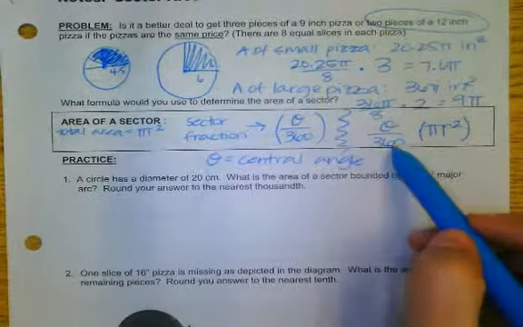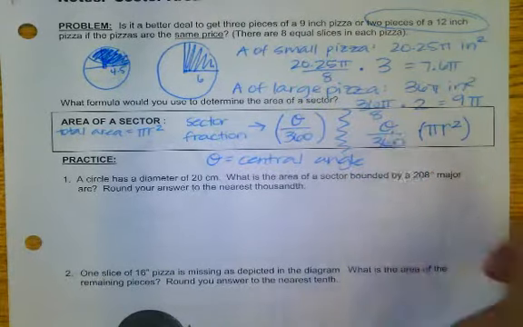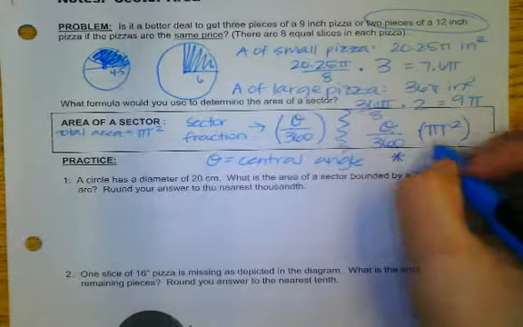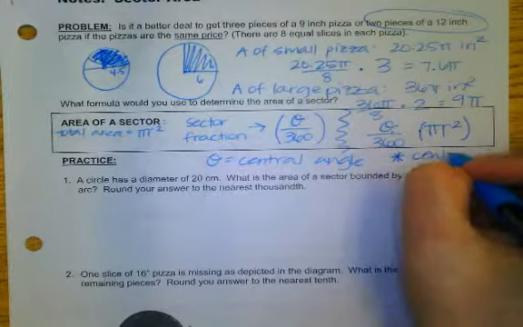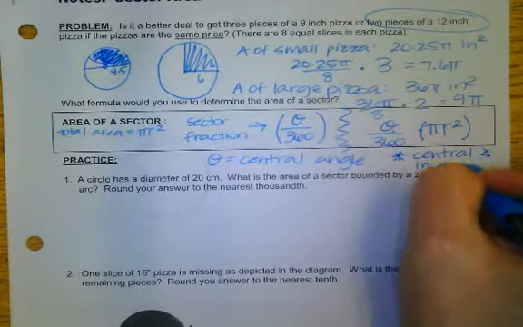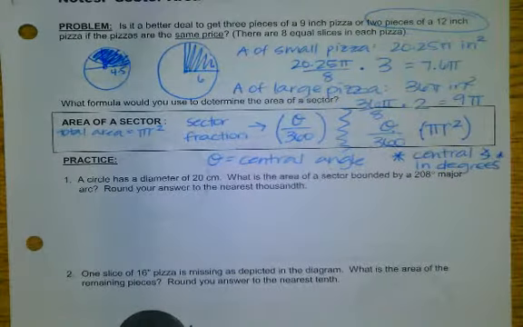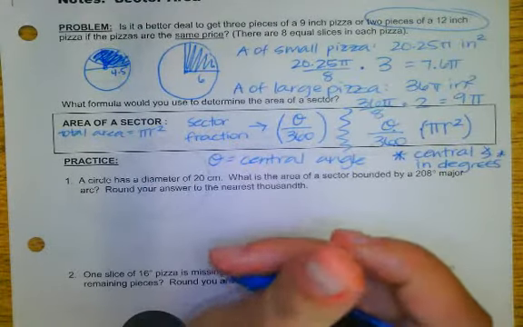Because we are dividing by 360, what do you think your central angle needs to be in? Degrees. If you were to put this in radians, what do you think your formula would be? Theta over 2 pi. There you go.